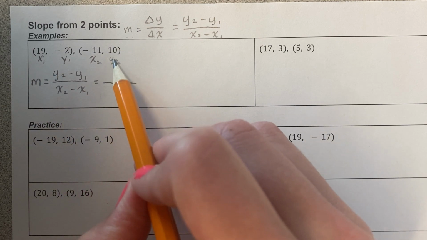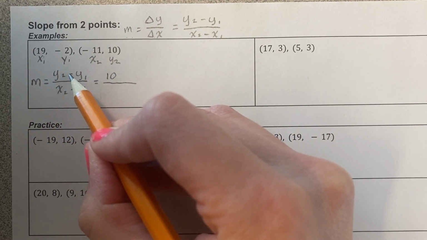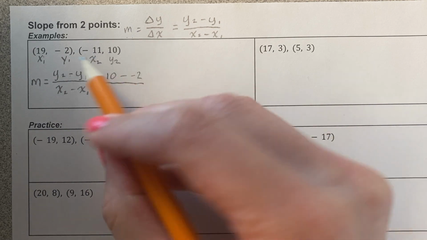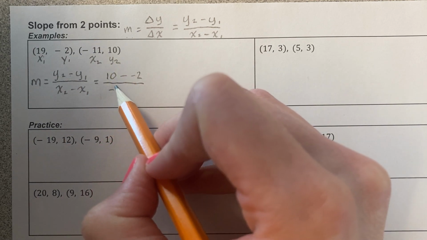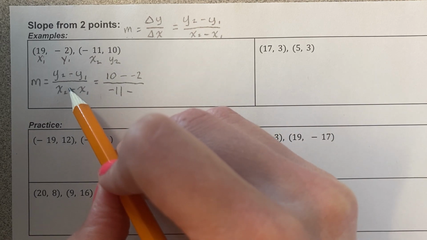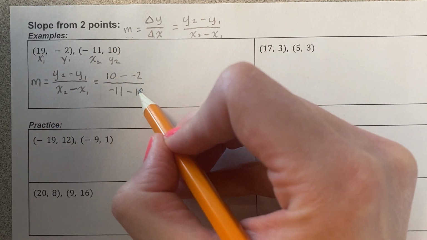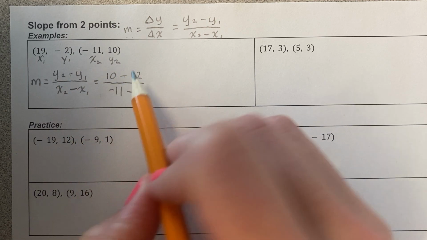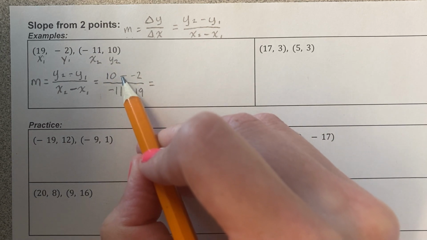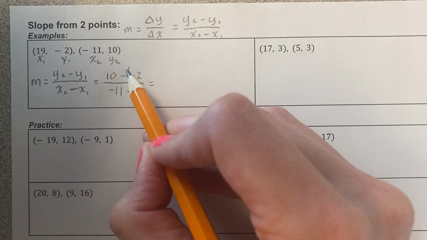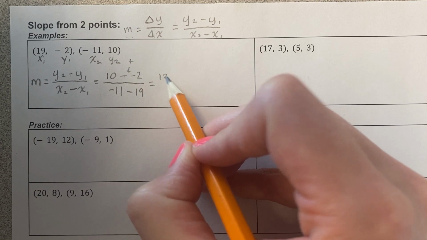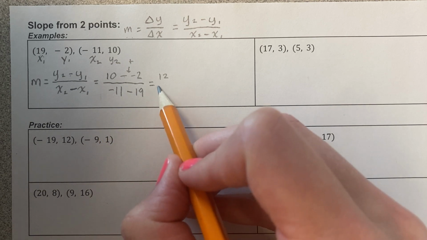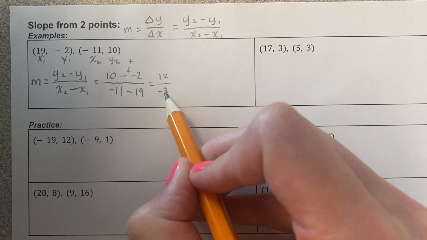So y2 is 10 minus y1, oh, that's negative 2. Okay, x2 is negative 11 minus, look, there's a minus sign here, 19. Notice here there was a minus sign from the formula, and this was also a negative 2. So I brought both minuses. Let's see what happens. This minus a negative becomes plus, right? This becomes 10 plus 2, which is 12. This becomes negative 11 minus 19. That's 11 negatives. 19 more negatives. That's a total of 30 negatives.